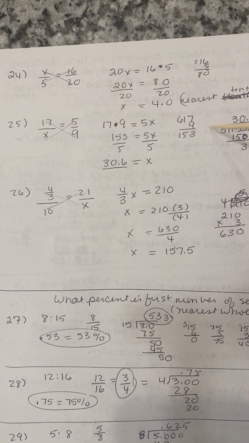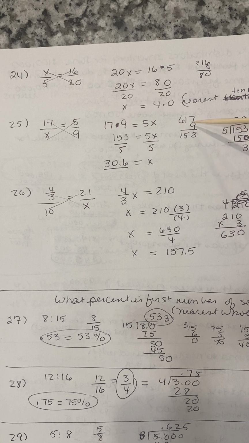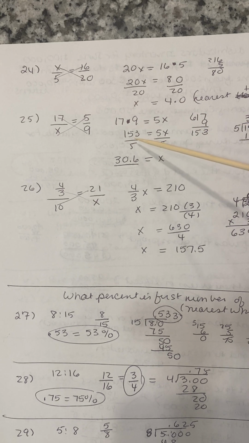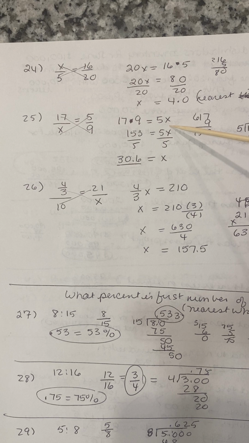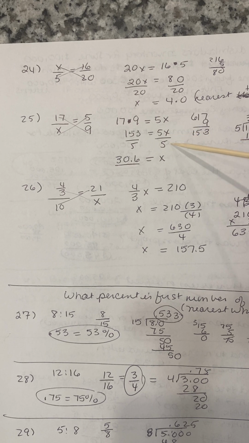You can write it over here so that they can see your work. 17 times 9 would equal 153. So I have 153. 17 times 9 is 153. And then 5x on this side. So 5 equals 5x.